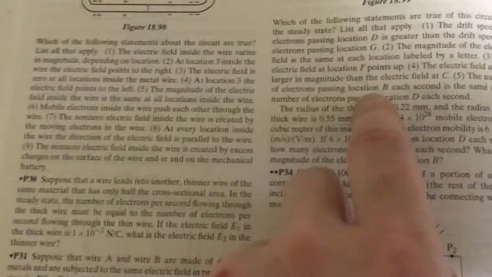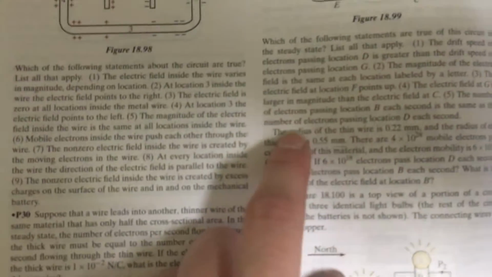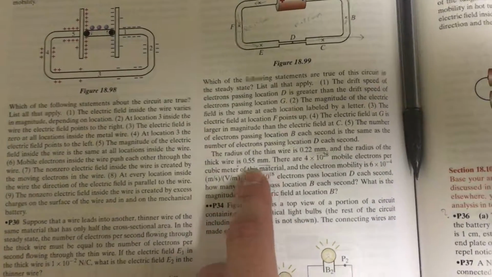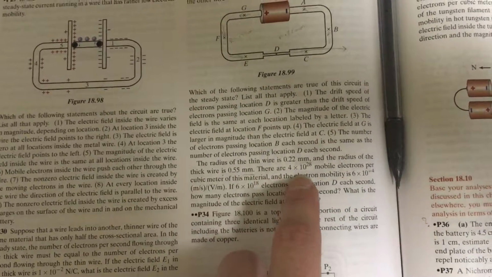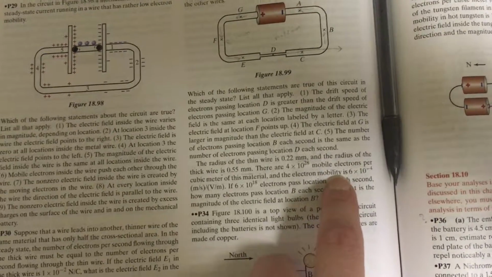It says the number of electrons passing location B each second is the same as the number of electrons passing D each second. That's actually a very important concept because the electron current is the same throughout the whole circuit. So therefore that is true and the book is wrong by stating that it's false. It then asks, the radius of the thin wire is 0.22 millimeters and the radius of the thick wire is 0.5 millimeters. It gives me the mobile electrons per cubic meter right here, and then it gives me the mobility.